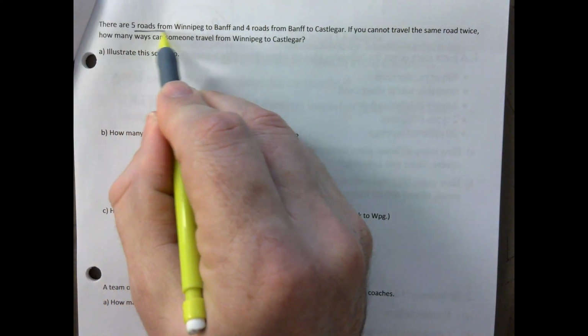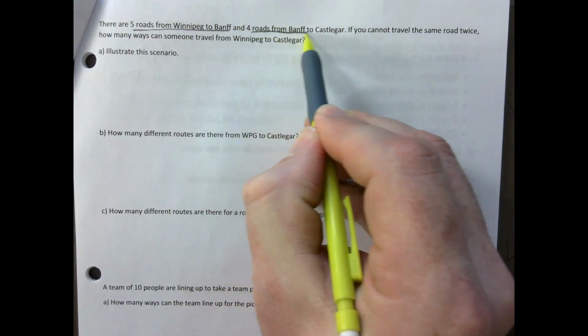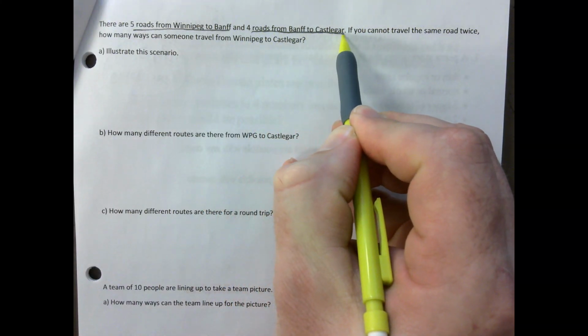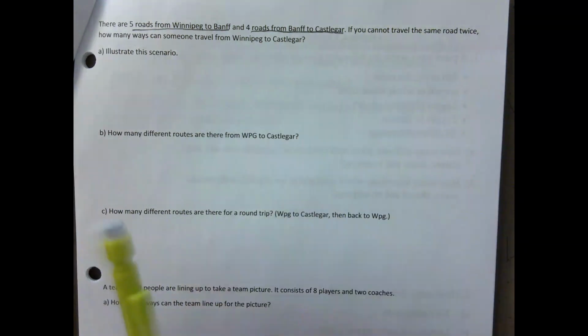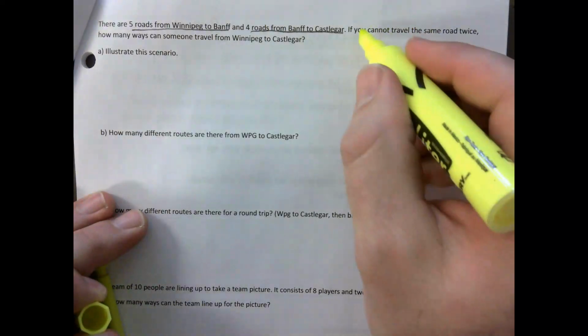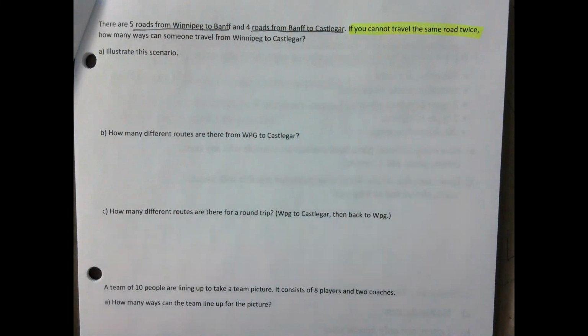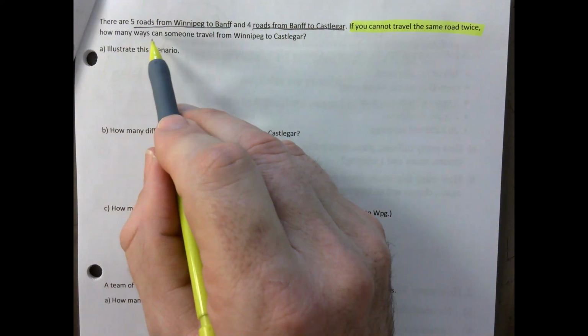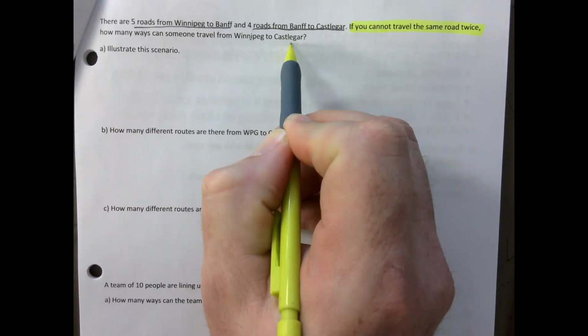Page 8. There are 5 roads from Winnipeg to Banff and 4 roads from Banff to Castlegar. If you cannot travel the same road twice, this is a big must, right? That's important. Highlight that one. You can only travel each road once. How many ways can someone travel from Winnipeg to Castlegar?